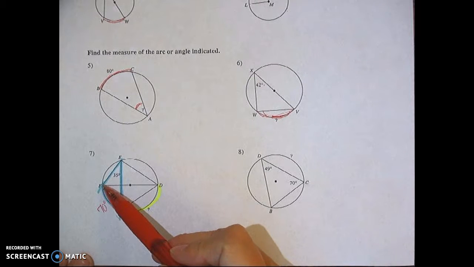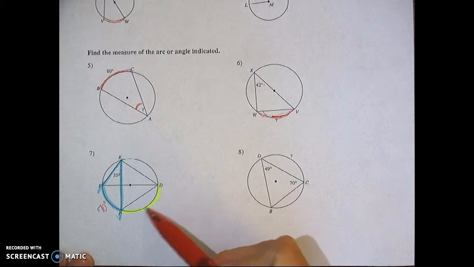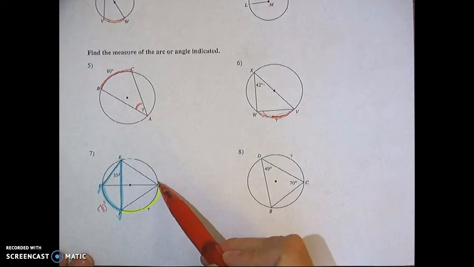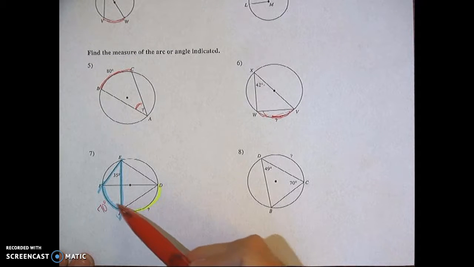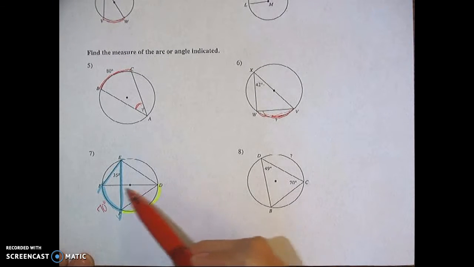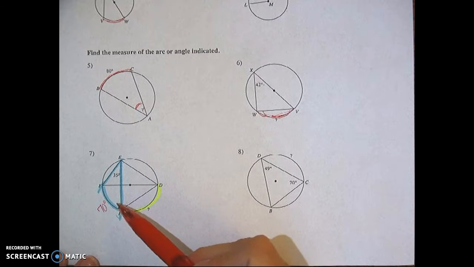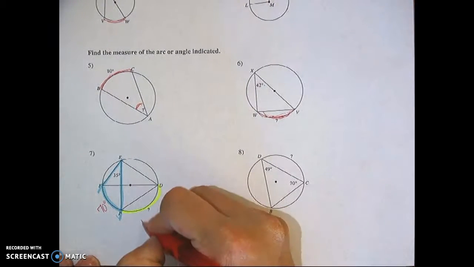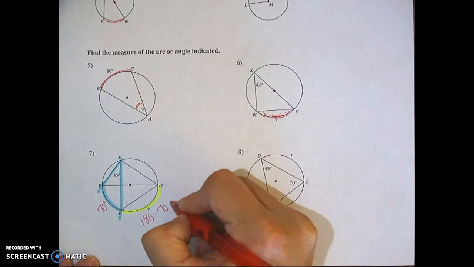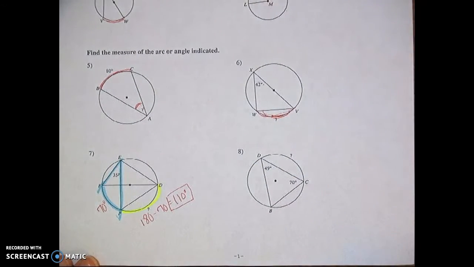Well, if I look at the whole half of a circle, what is the measurement of a half circle? Well, that's a semicircle, which would be 180 degrees. So if these two together would be 180, well, if I take out the 70, I could find this piece by subtracting 180 minus 70, which is 110 degrees.